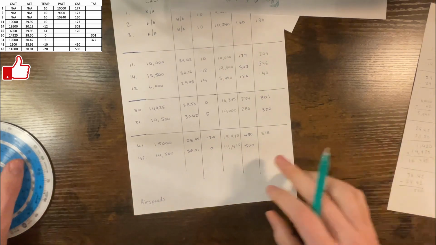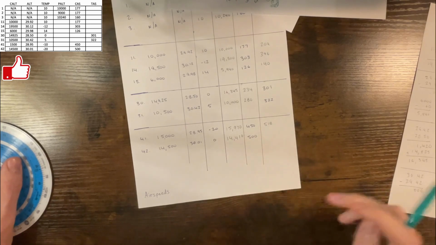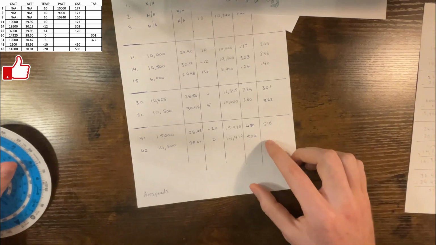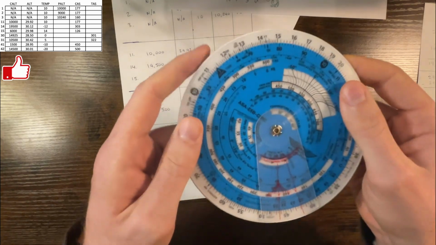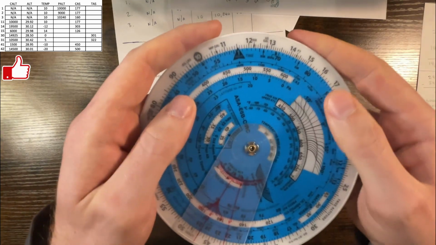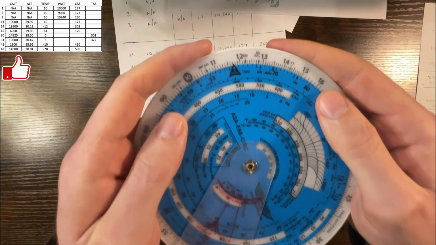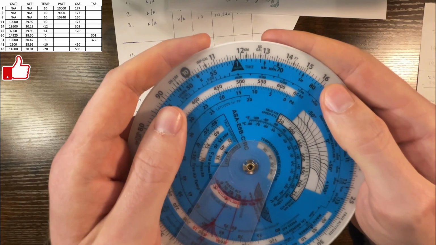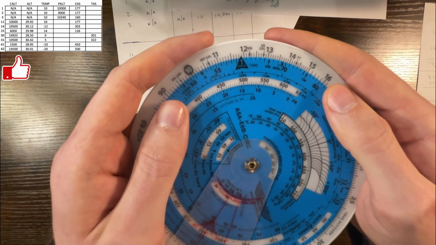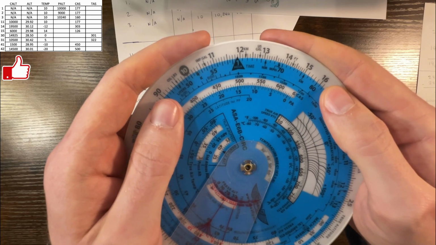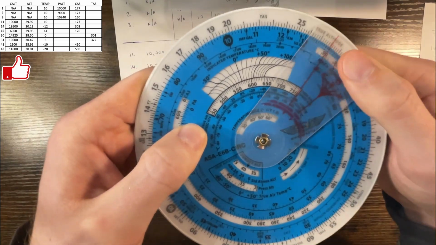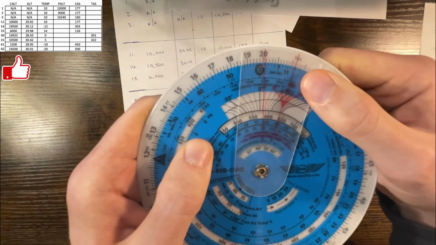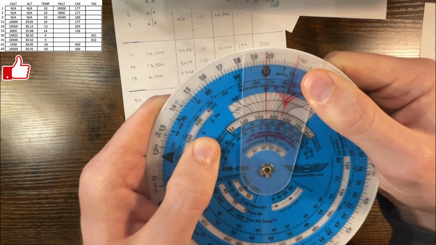So our pressure altitude is going to be 14,410. We're going to take that pressure altitude with the 500 for our calibrated airspeed to find our true airspeed. So 14,000, match that up with 500. 14,400, match that up with 500. And then we're going to go over here, find 0. Pretty easy on that one.